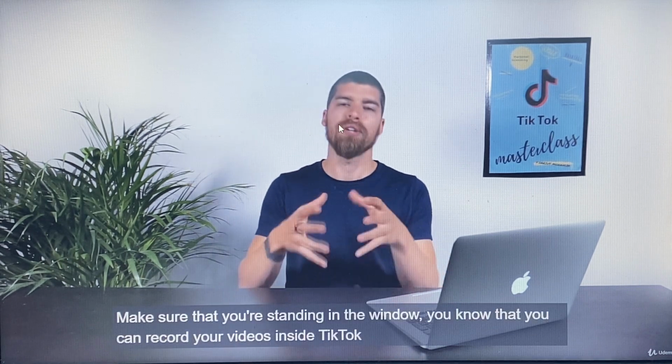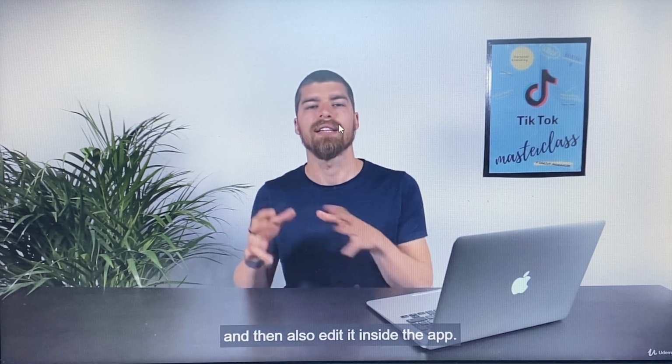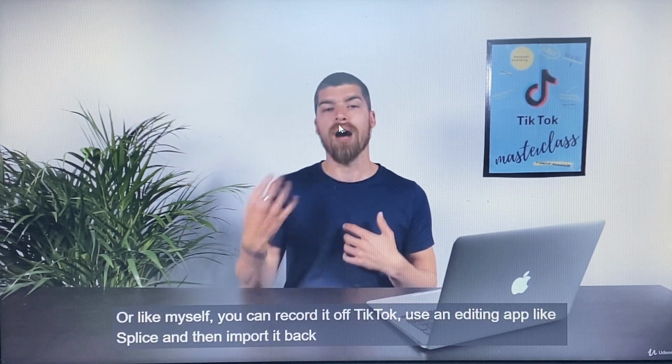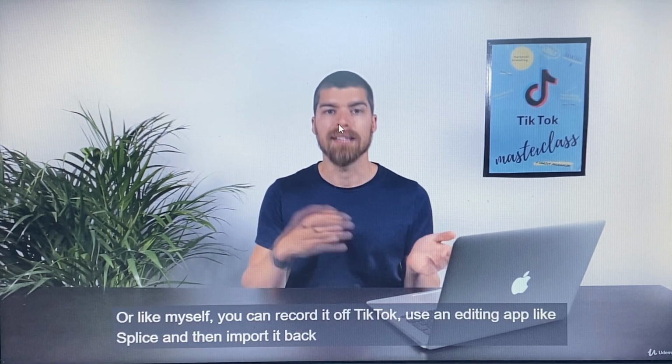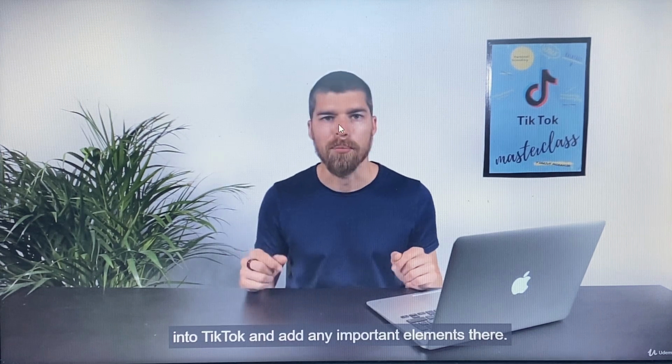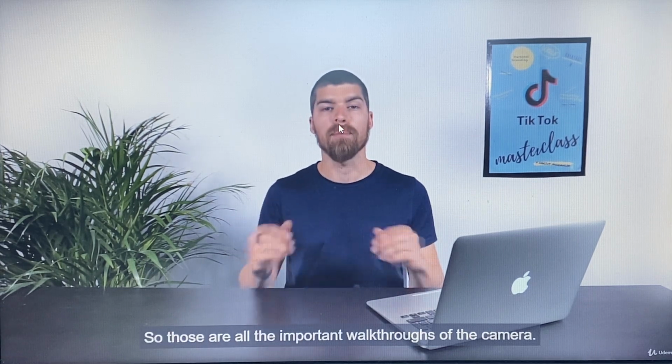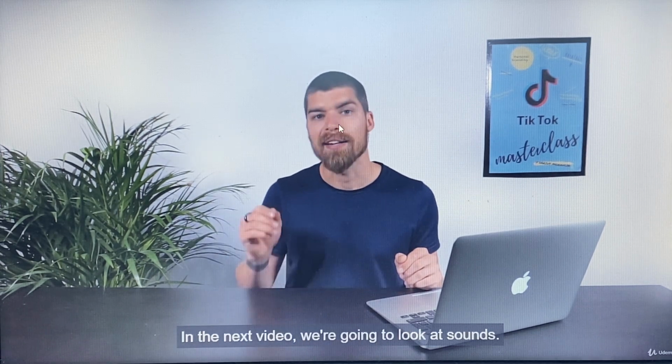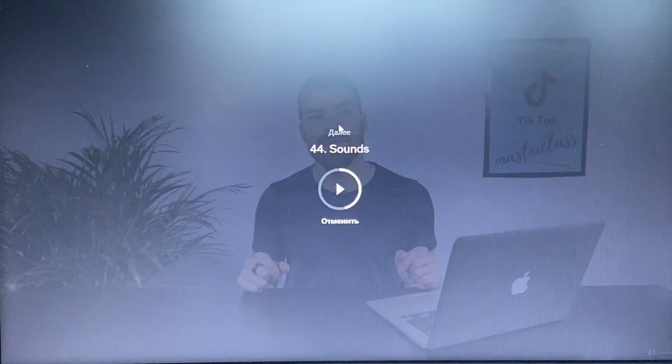You know that you can record your videos inside TikTok and then also edit them inside the app. Or like myself, you can record off TikTok, use an editing app like Splice, and then import it back into TikTok and add any important elements there. So those are all the important walkthroughs of the UI camera. In the next video, we're going to take a look at sounds.